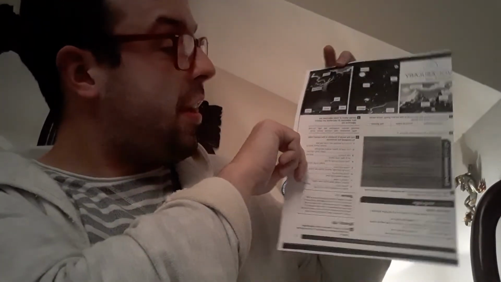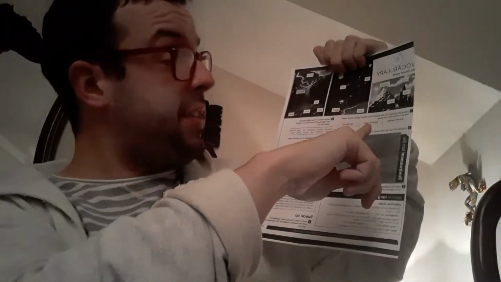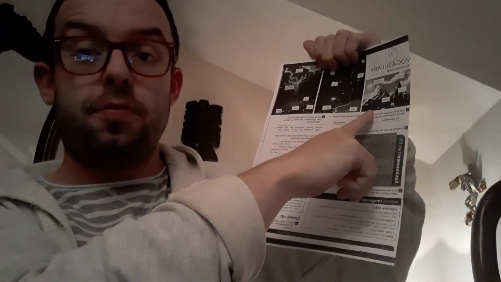Okay, so let's go through the answers. In activity 1, you had to look at the pictures and put the words in the correct group. Some words may go in more than one group. So, let's look at cloud. Would it go in sky and weather, forms of water, or the ground? The answer would be sky and weather, because clouds are way up above in the sky.